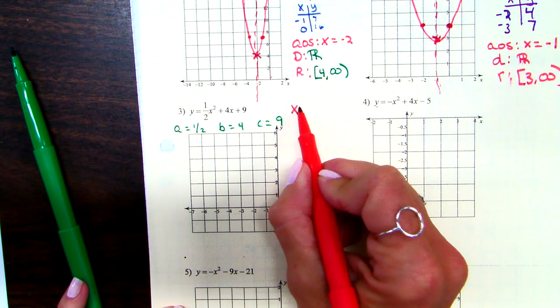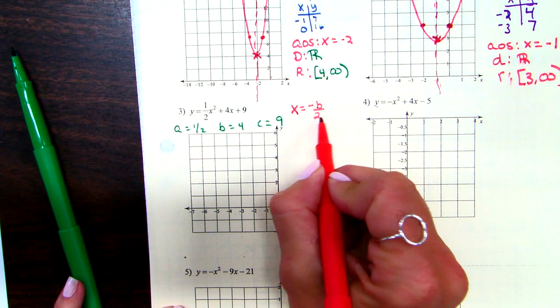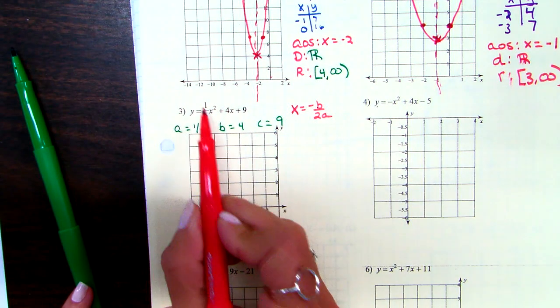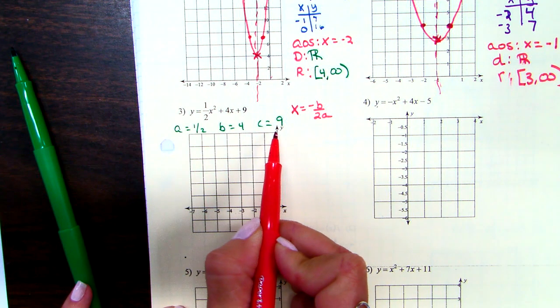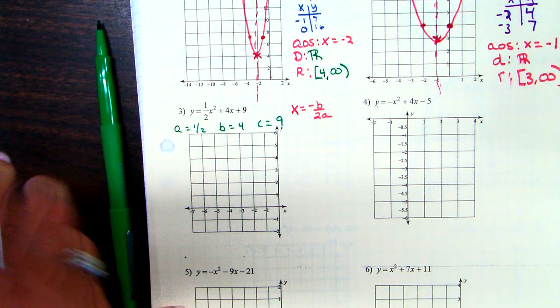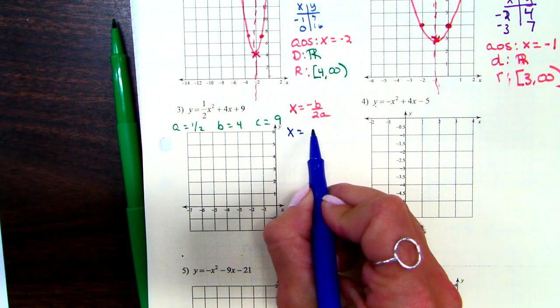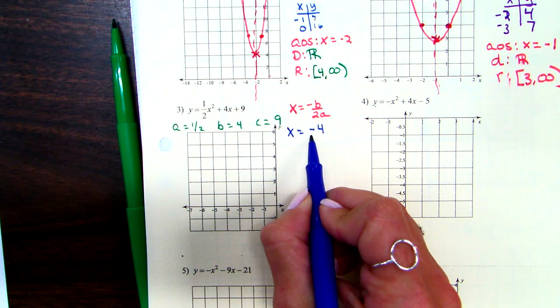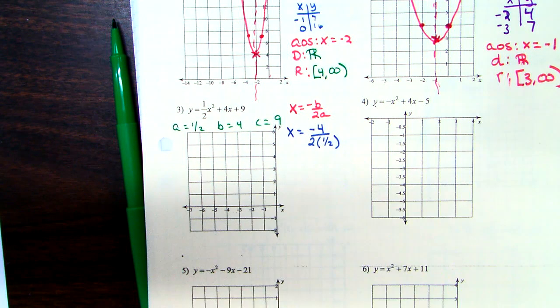Okay, so same steps. Follow your notes. Follow what we did on all the other problems. I'm plugging right into this formula, okay? A is 1/2, B is 4, C is 9. Why did I write C is 9? Just to organize my information, even though I'm not plugging it in there. If you don't want to write it, you don't have to. Remember, that's optional. So I have negative B over 2 times 1/2.